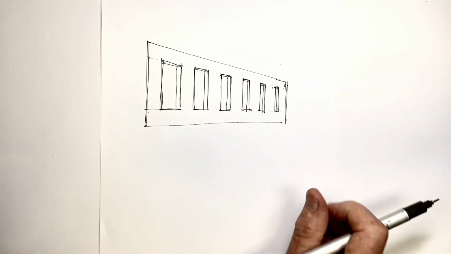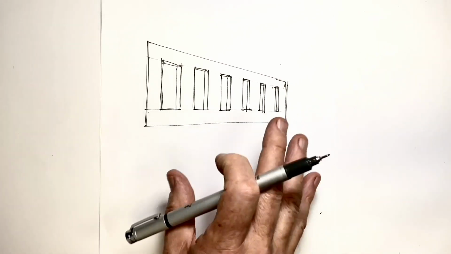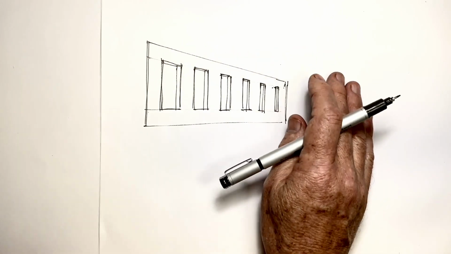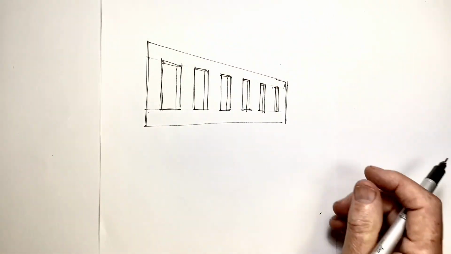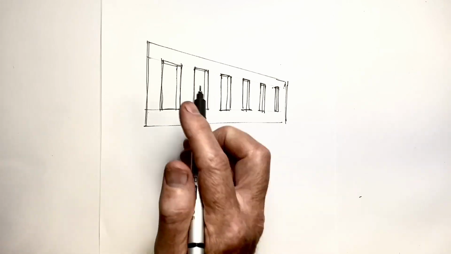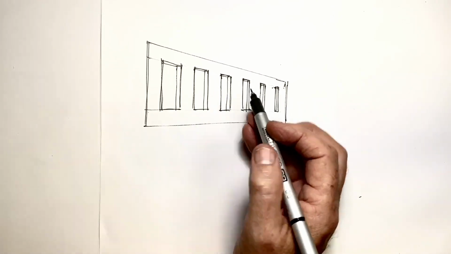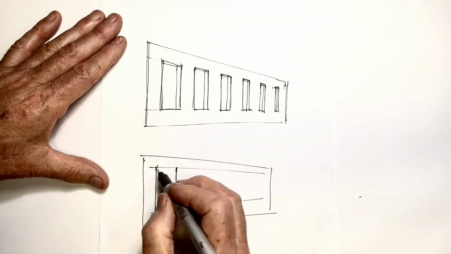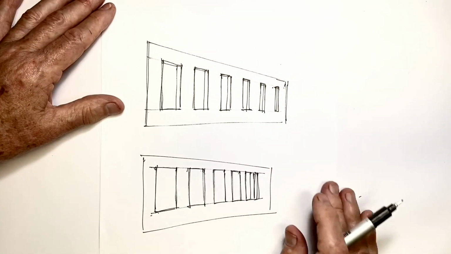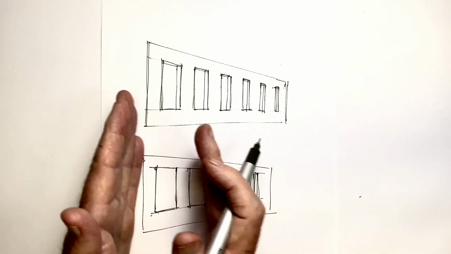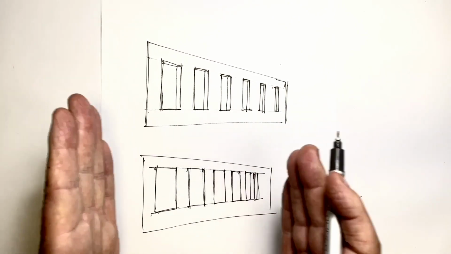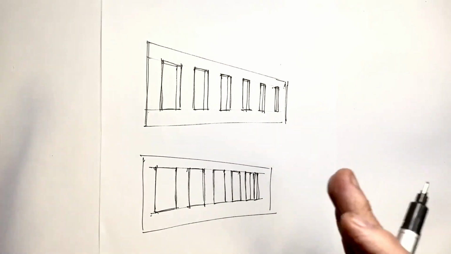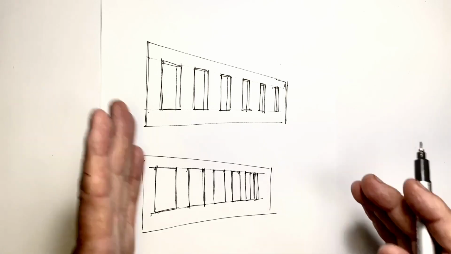And here's our first mistake. Can you see the problem here? There is an understanding of foreshortening, and that these windows, as they move further away from us, become visually compressed. They become narrower and narrower. However, I've forgotten that the gaps between the windows also have to become compressed. So how should this look? Something more like this, where as well as the windows narrowing, the spaces between the windows narrow as well. And they need to both narrow at the same rate as each other.